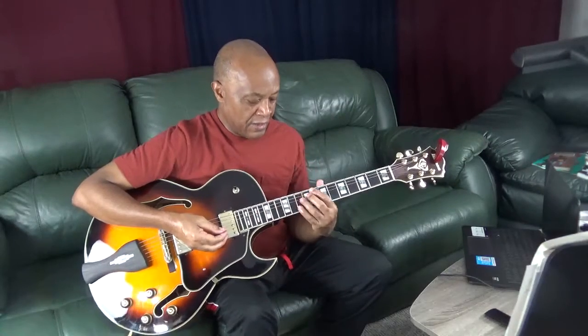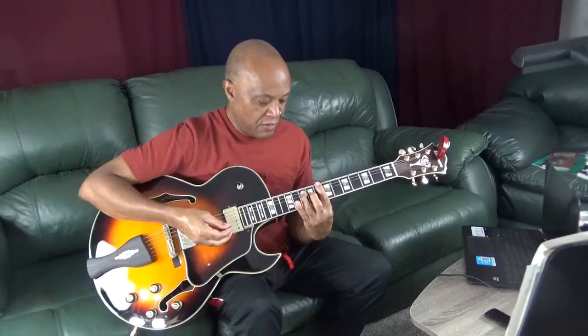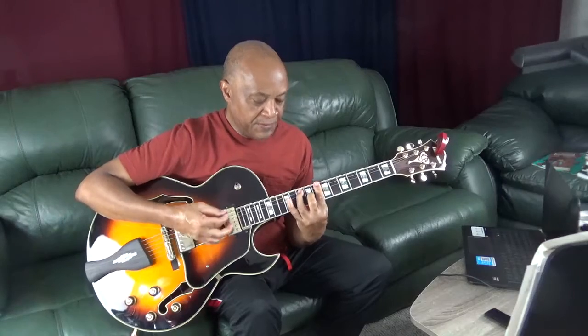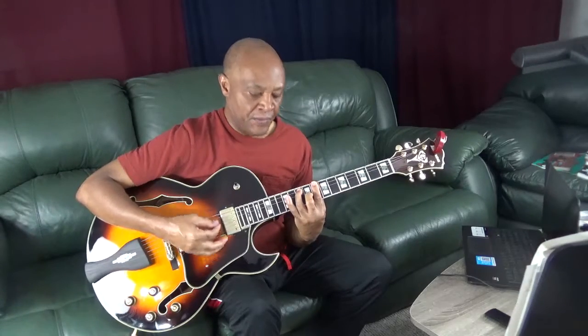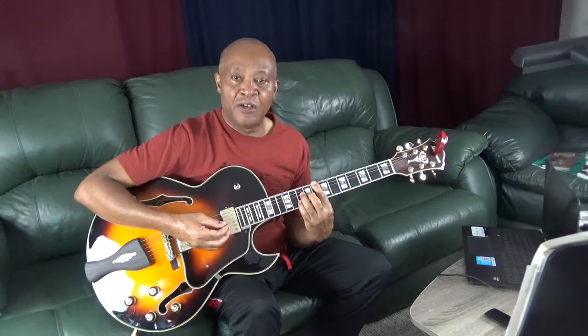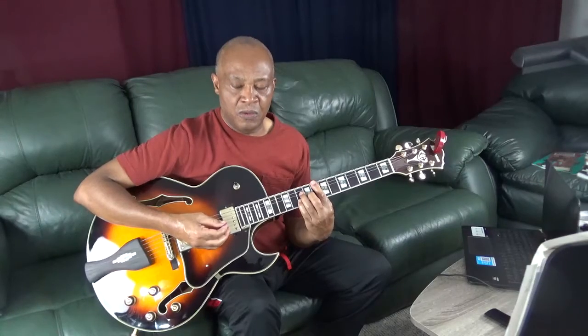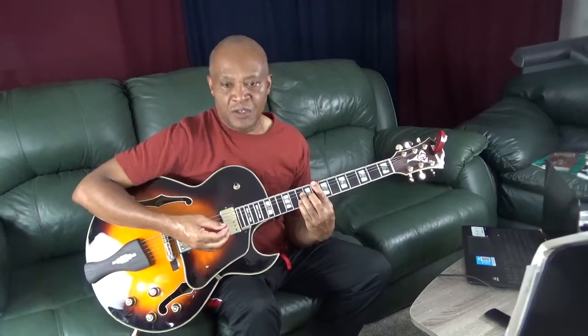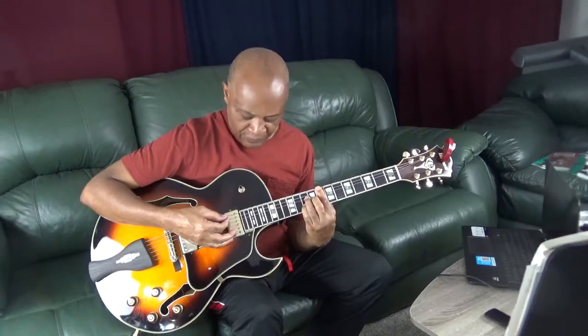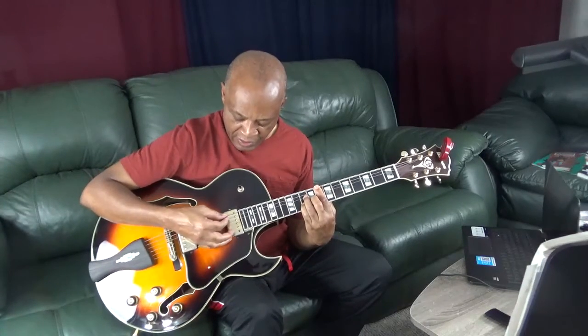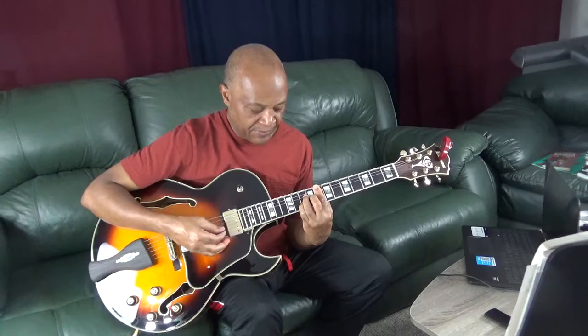The fourth note is F, which resolves on the fourth chord of the scale, F. I play F major 7.